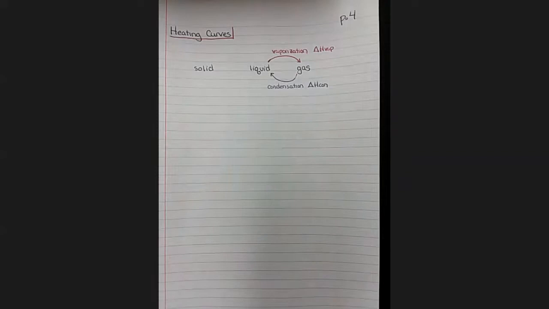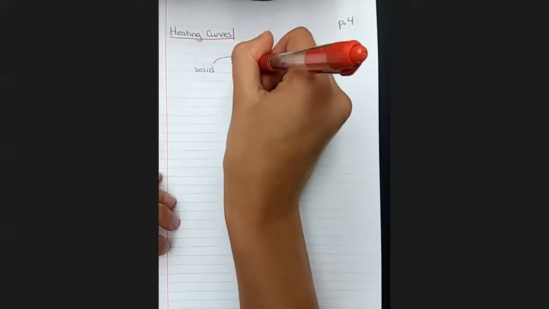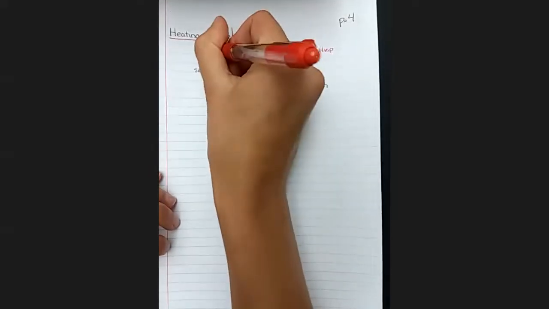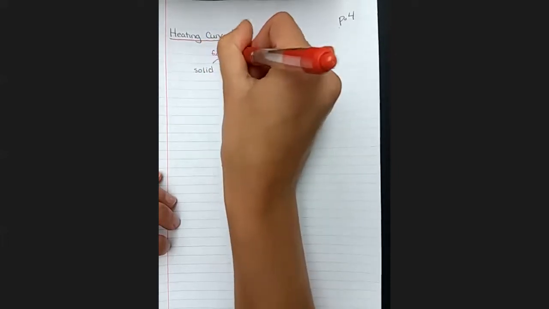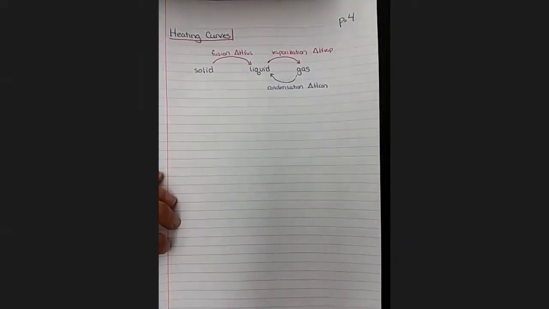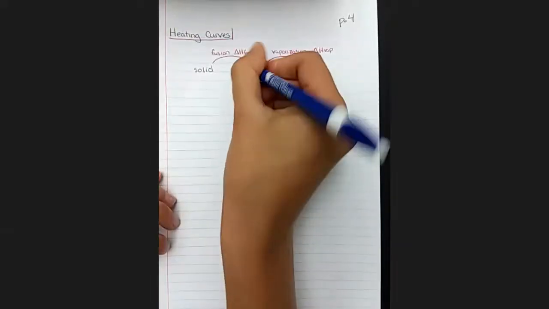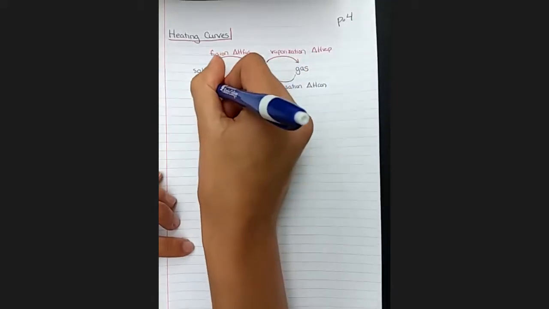Okay, and so now there's some other phase transitions. We need to include solid in the mix. So when we go from solid to liquid, most of us call that melting, but its official chemistry name is fusion. Delta H fuse. And when we go backwards from liquid to solid, we call that freezing.